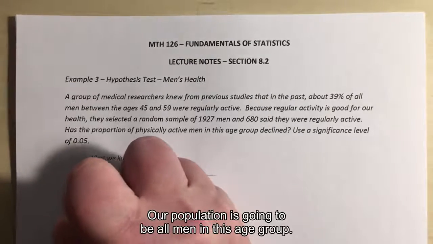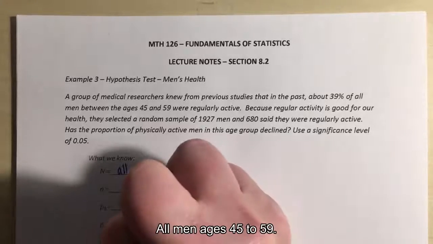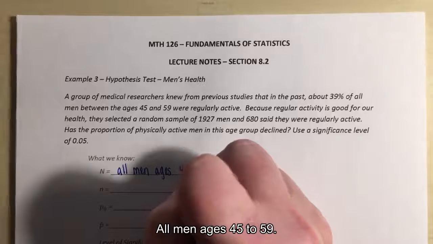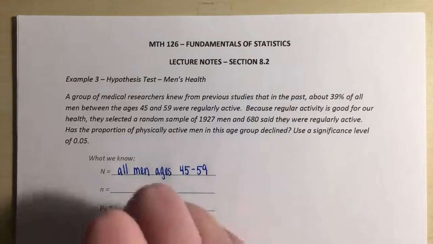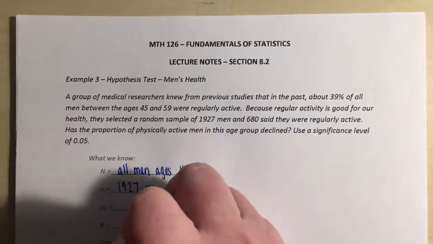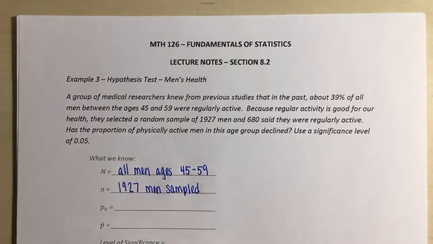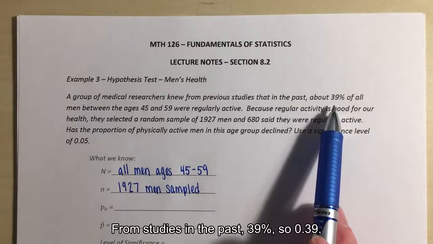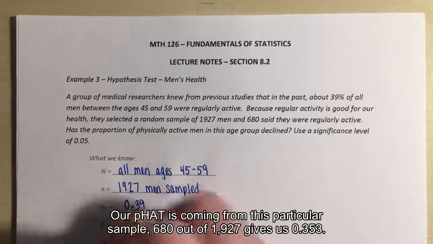So our population is going to be all men in this age group, so all men ages 45 to 59. Our lowercase n is our sample. There were 1,927 men sampled. Our p-naught is from our previous information. From studies in the past, 39%, so 0.39.